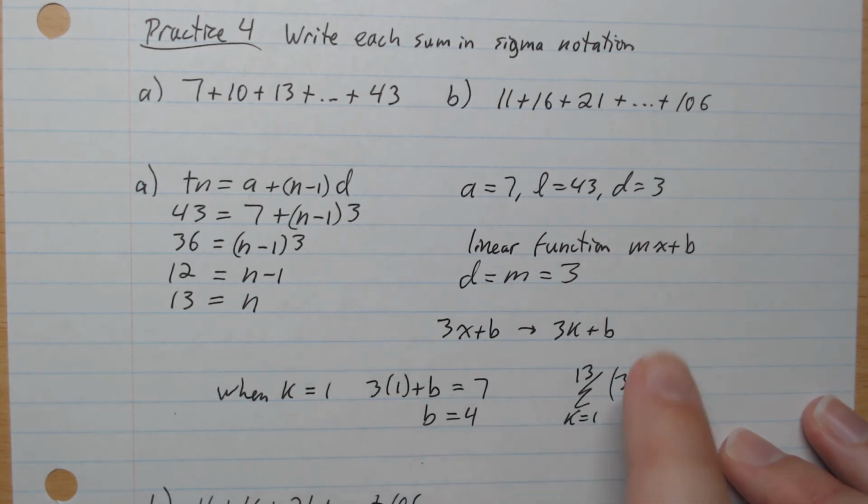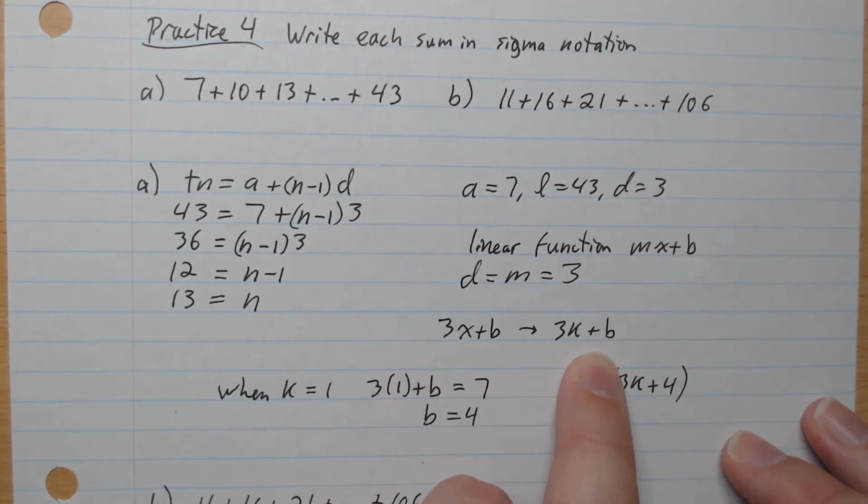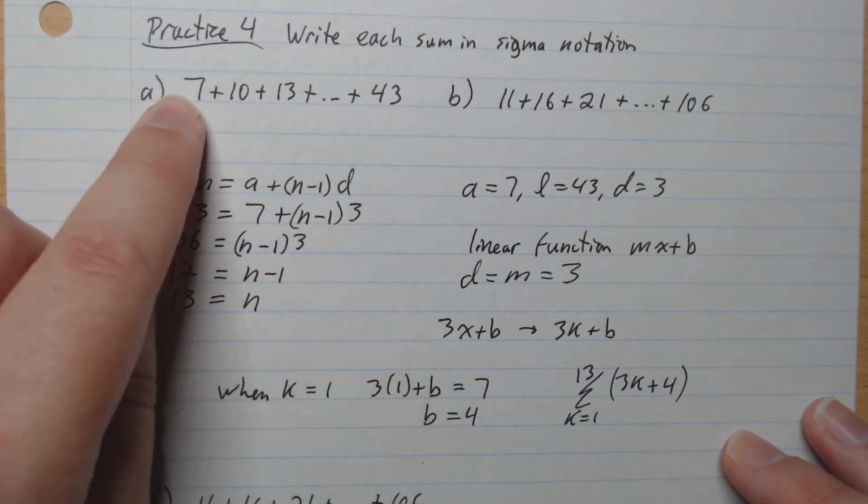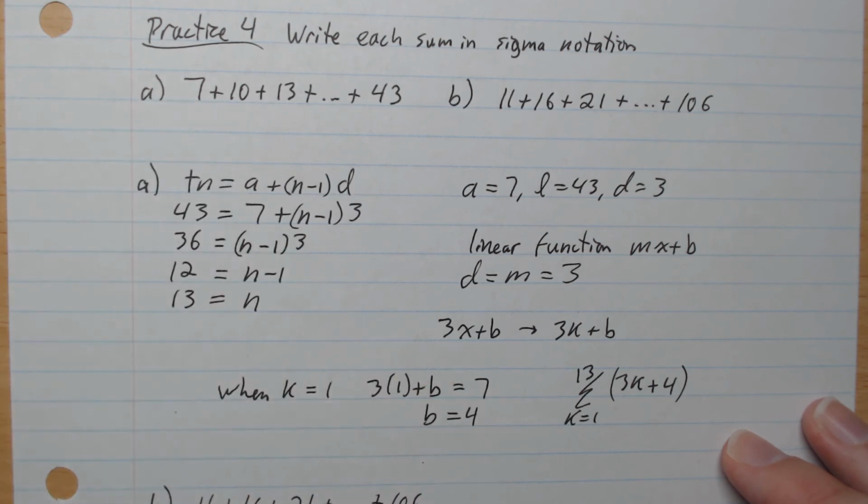D equals 3, so that's our m value here. So we have 3k plus b like that. When k equals 1, the 3k plus b is equal to the first term, 7, like that. So we get b equals 4. So we got 3k plus 4 as our sigma notation.